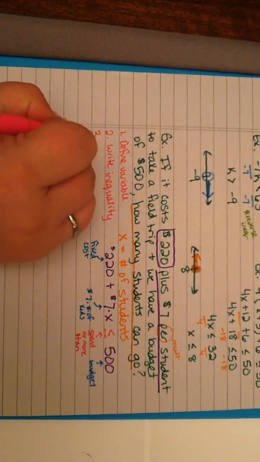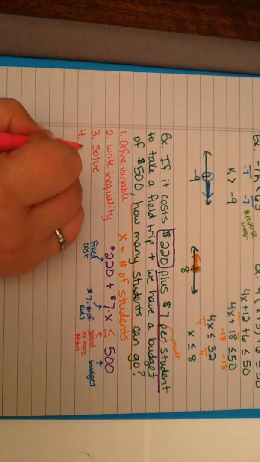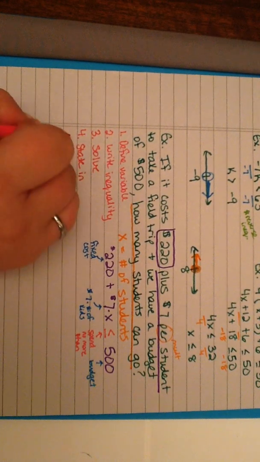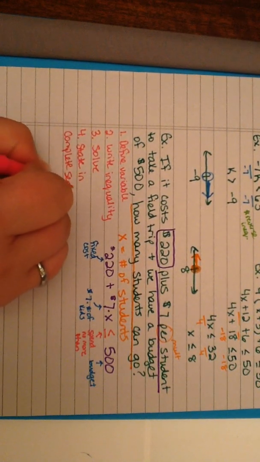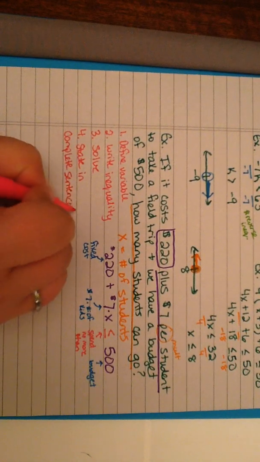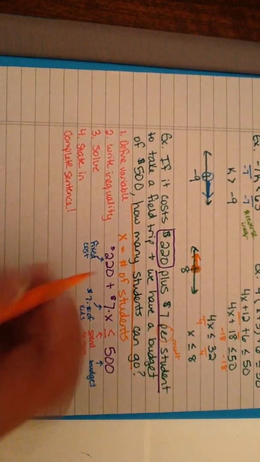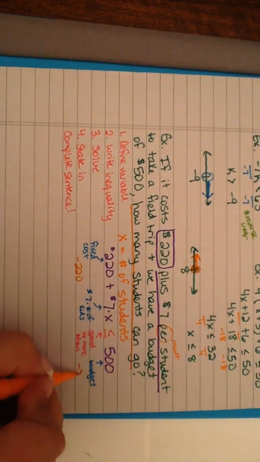Okay, step 3 is we solve, and then I'm going to go ahead and put step 4. We state our answer in a complete sentence. Okay, so here, to figure out what we would need to do, first we need to subtract $220.